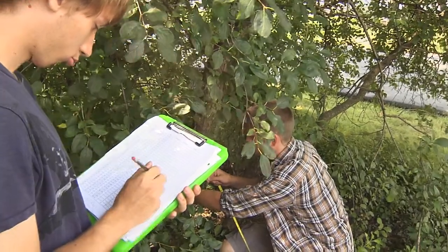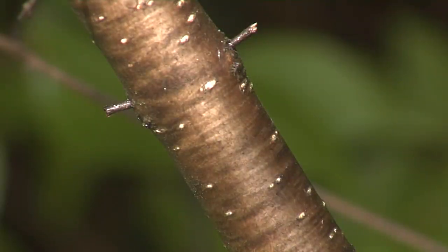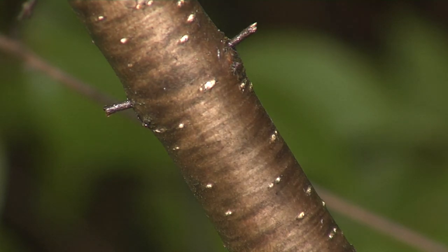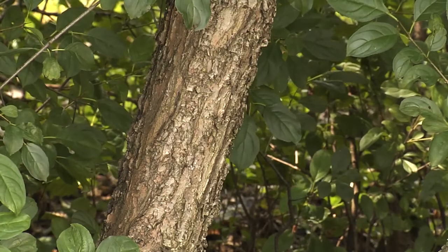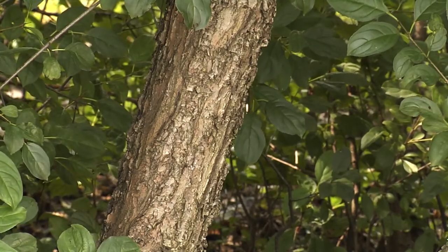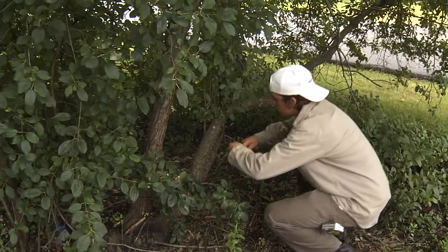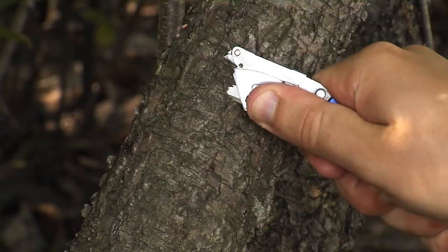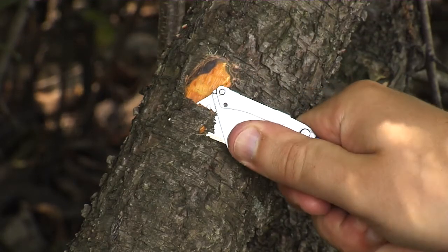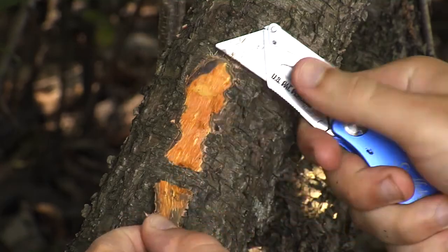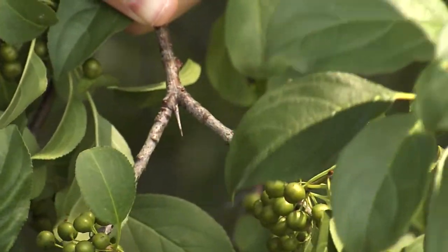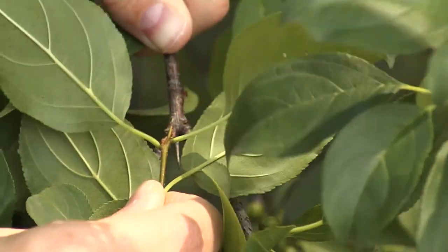The bark is gray to brown in color and is smooth on young plant stems, resembling the bark of cherry or plum trees with light-colored lenticels. As the plant matures, the bark becomes rough textured. If you cut into the outer bark, you will see that the heartwood of common buckthorn is orange or pink in color. Common buckthorn leaves are glossy and oval or rounded in shape with a pointed tip.